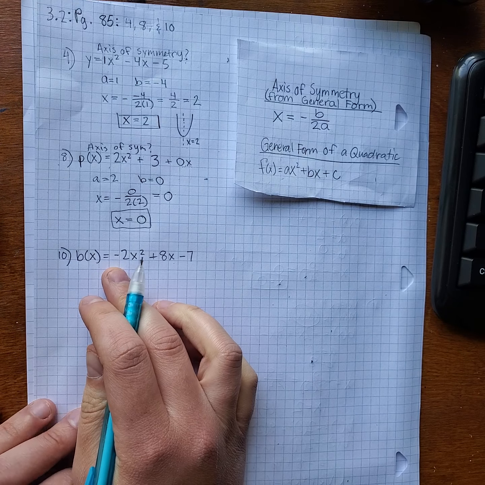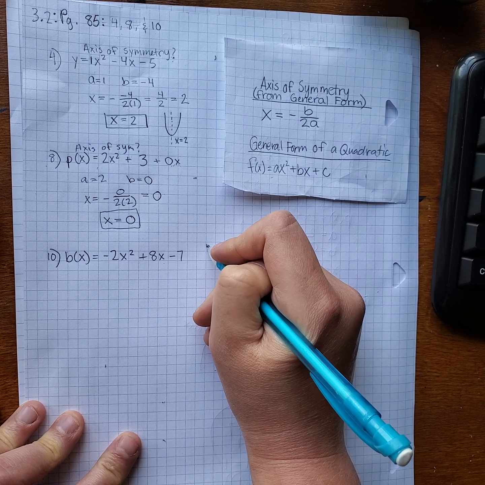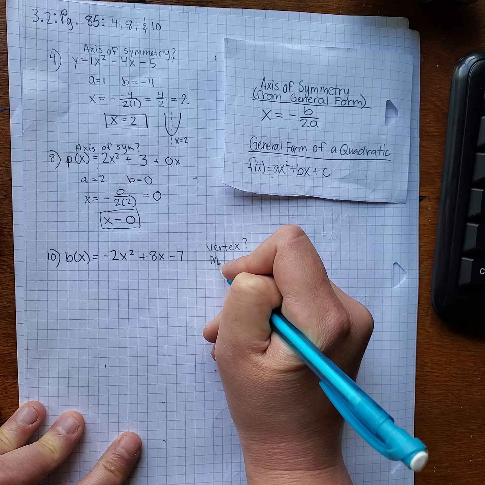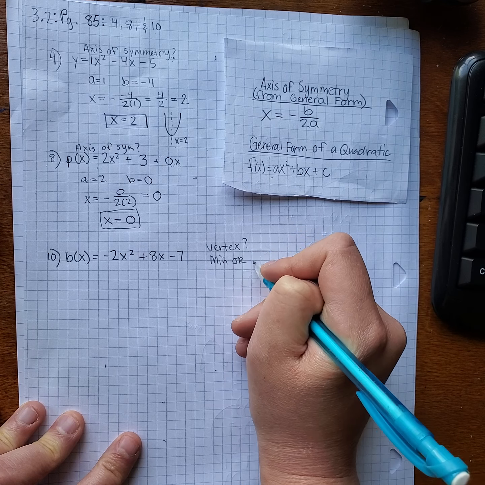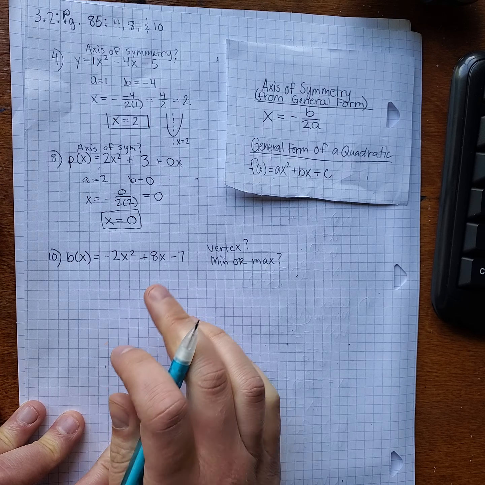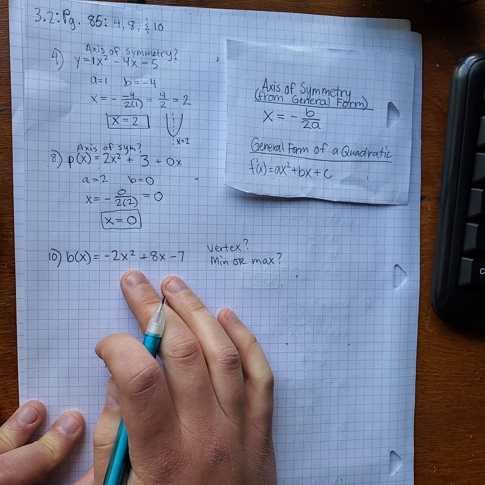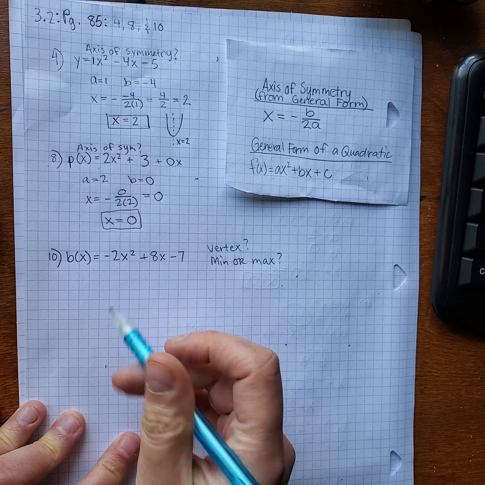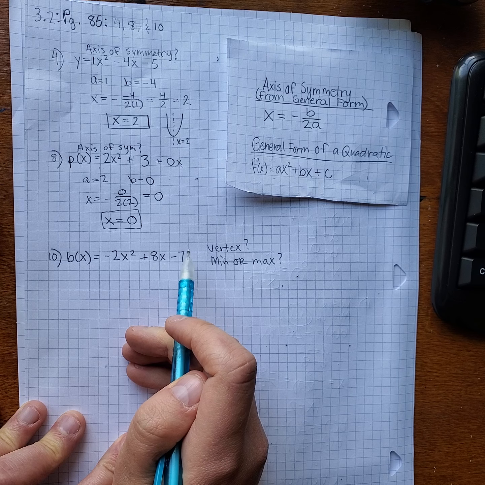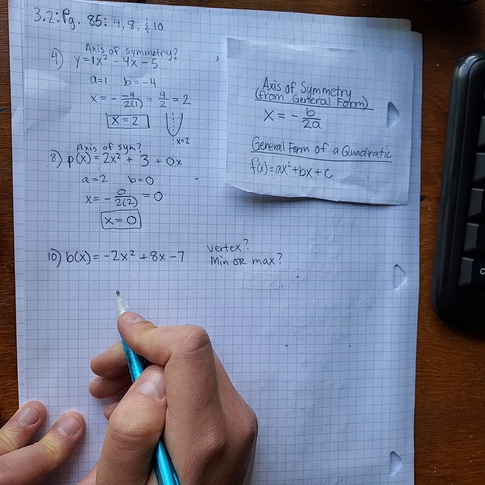Moving on to number 10, this one is a little more tricky. They're going to ask us for the vertex, and also if there is a min or max. So let's start off with the first question. They want to know, what is the vertex? And the first step in finding the vertex when you're in general form like this is you got to find the axis of symmetry. So let's do that first.